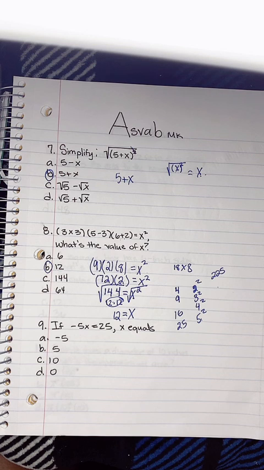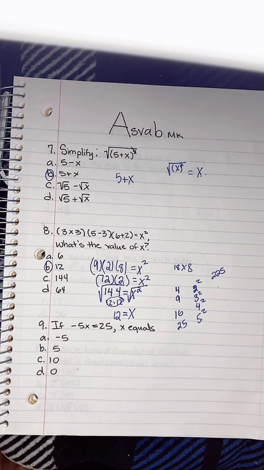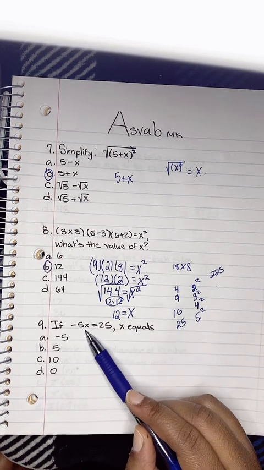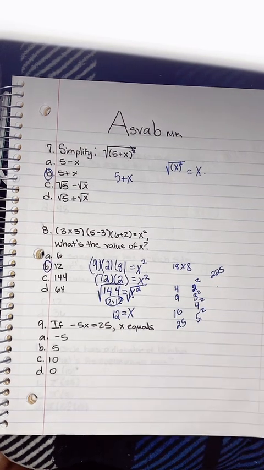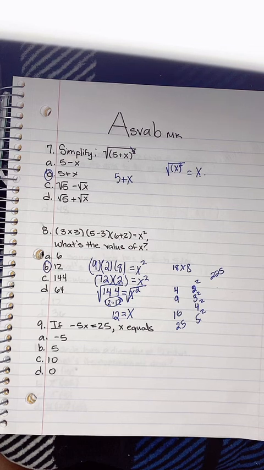So Jay Johnson said -5. Ooh, I love it. Okay. So if -5x equals 25, x equals what? Can you have a calculator? No, Jay Johnson. On the ASVAB, you can't have a calculator.